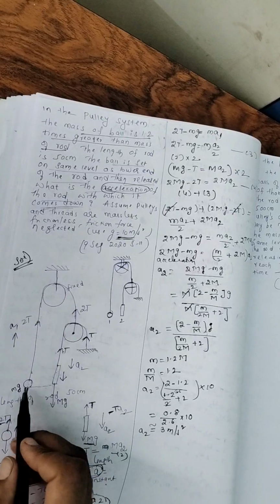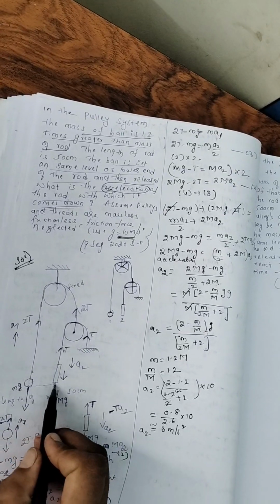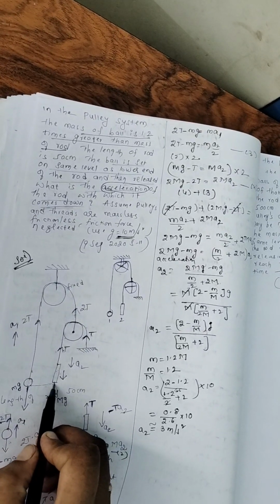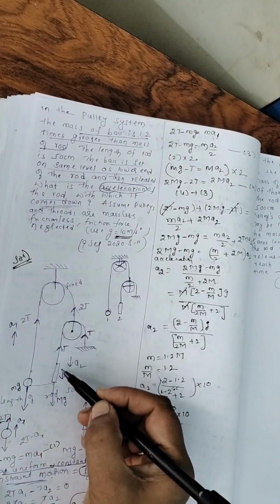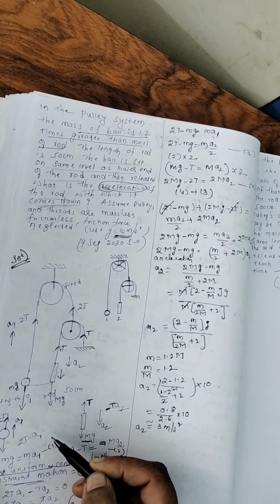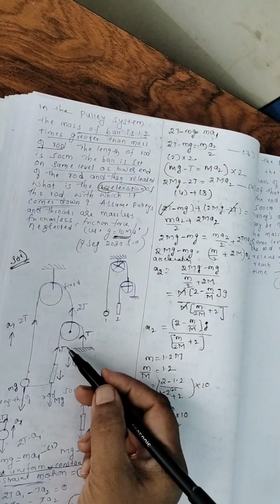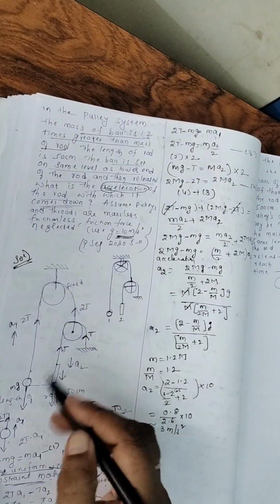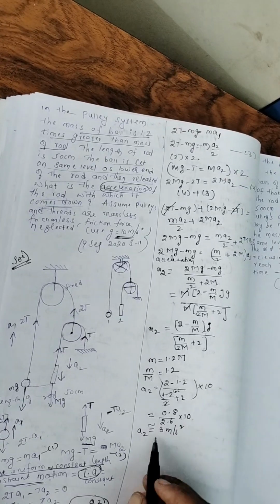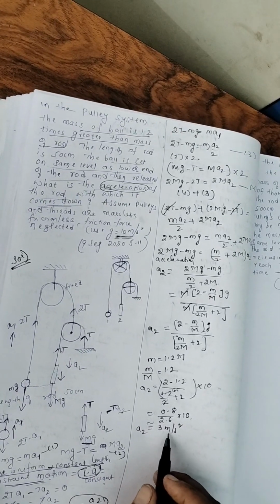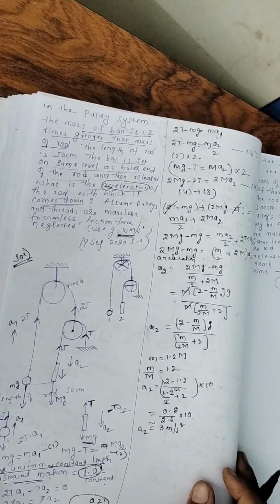When first we set the ball at the same level as the lower end of the rod, and then released, the rod is coming downwards. Now he is asking to find the acceleration of that particular rod. So the acceleration is 3 meter per second square.